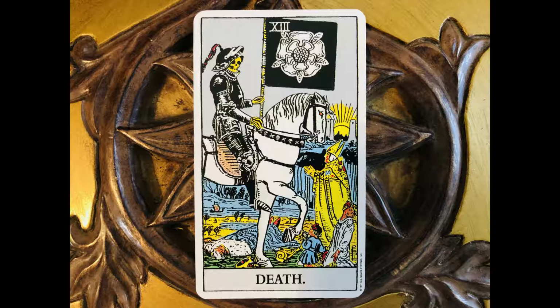And then I want to kind of go over some of the reversed textbook meanings as well. Can mean things like inertia, sleep, lethargy, being stalled, being stuck, needing a change of some type, or needing some transformation, and maybe you're being blocked from this change or transformation by something.